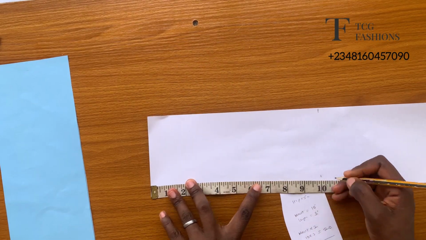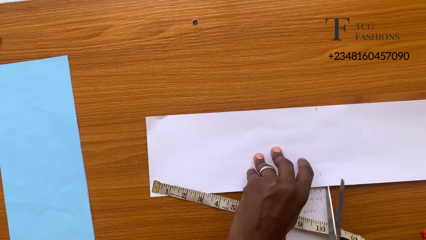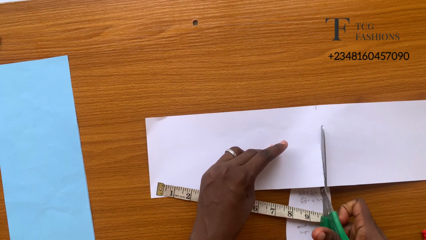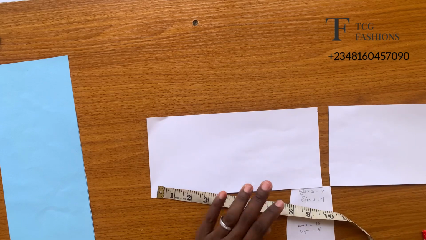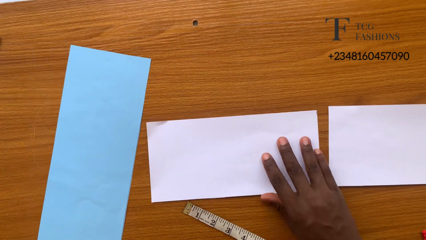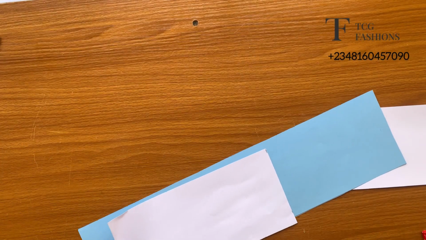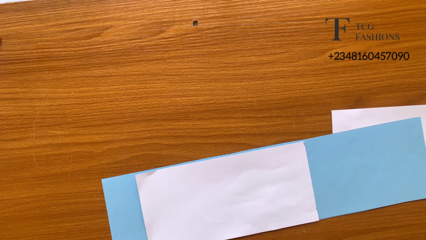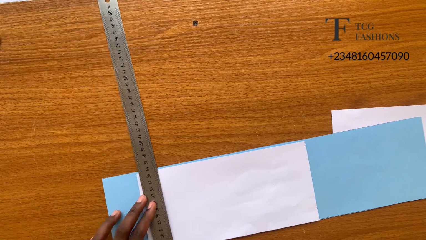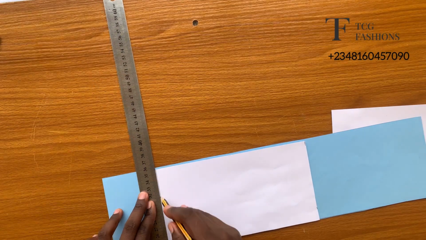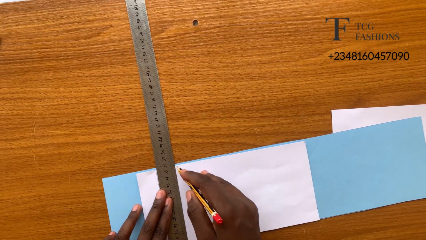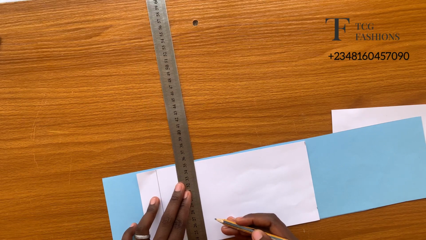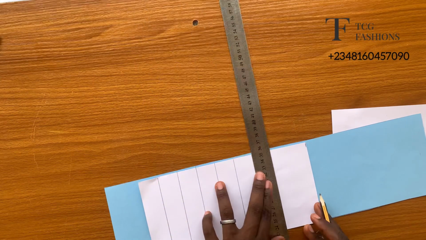So I'm marking 10 up and down. I will rule it and cut. Okay, maybe I can just cut straight then. So I'll just cut. So this is my width and length on a sheet of paper, this white. Now I'll be determining the number of slashes I would want to have. It shouldn't be too much. If it's so tiny, it will be frustrating. So let me just do maybe 8 or 9.